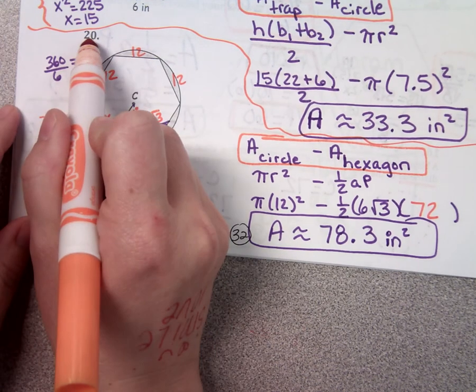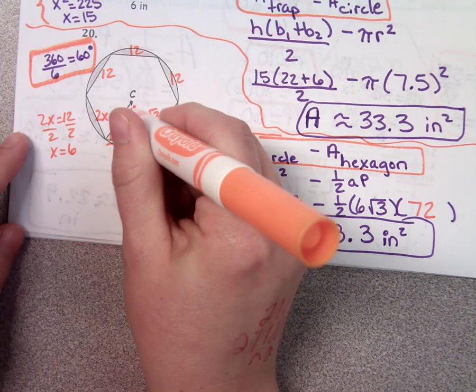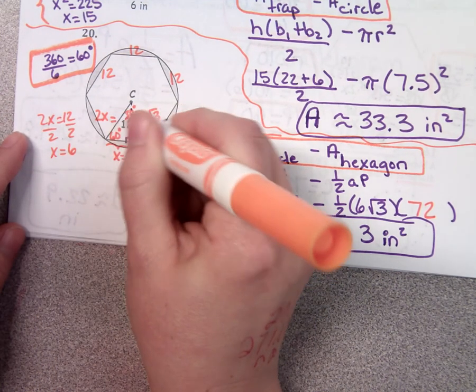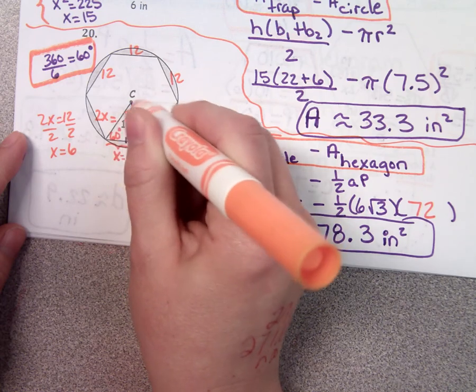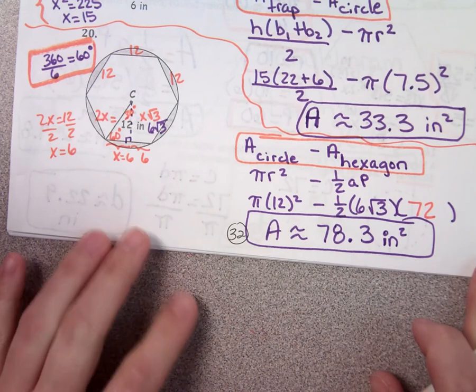I did my 360 over n. That gave me my central angle. And once I knew the central angle was 60, I knew this was half that. I knew this one would be a 30. And then I just did all my labeling.